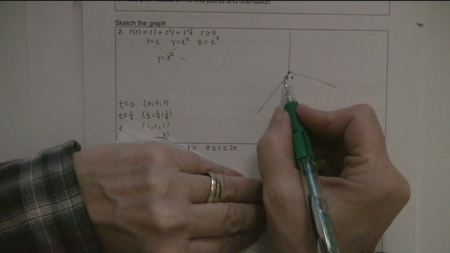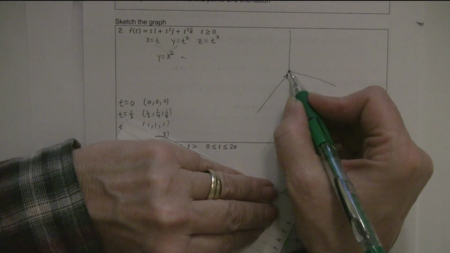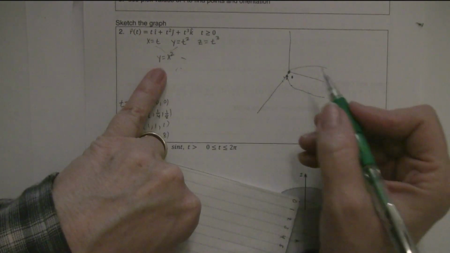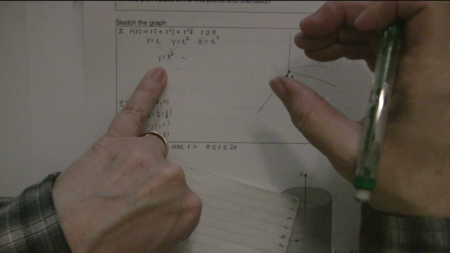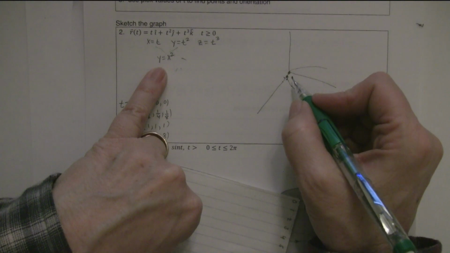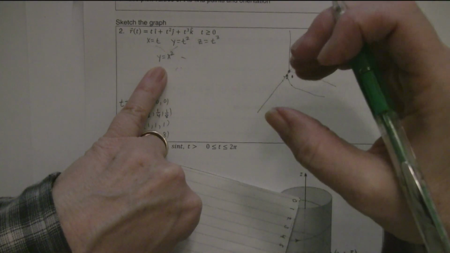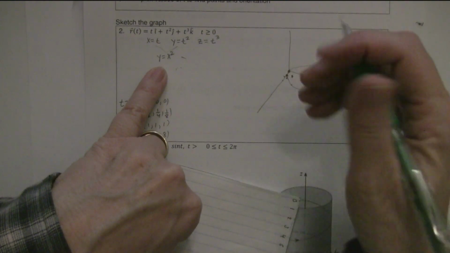So this was my parabola that I have going in here, y equals x squared. It goes straight up, right, and down. And this point, I can't draw it in 3 dimensions, but this is going up and down the z axis.